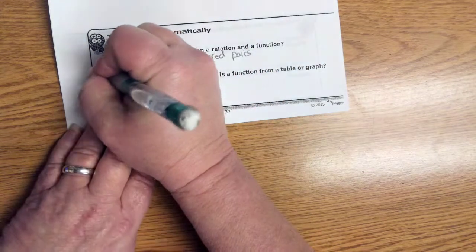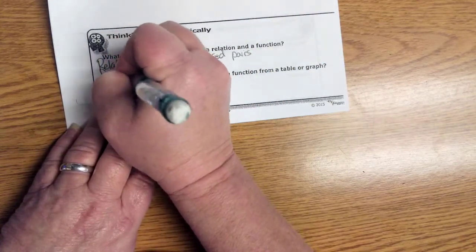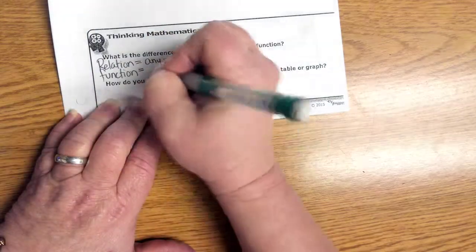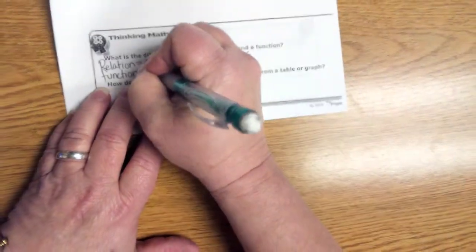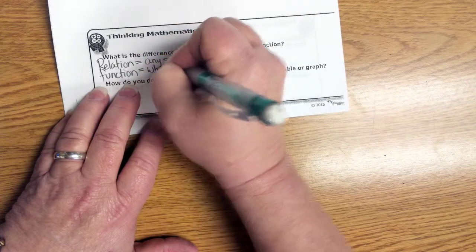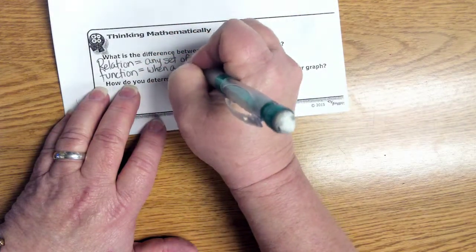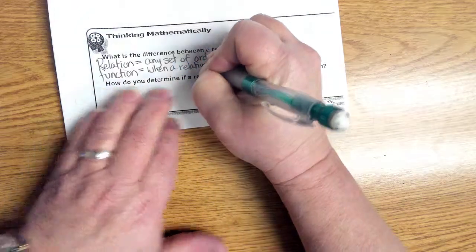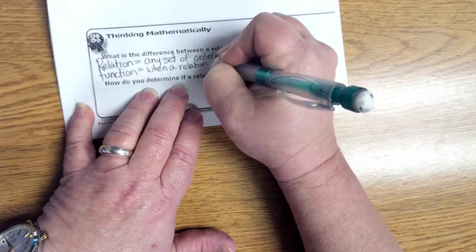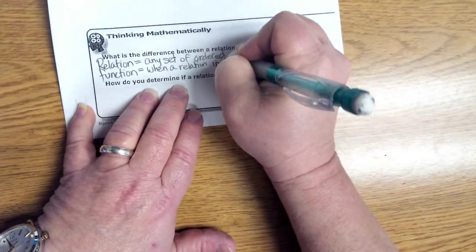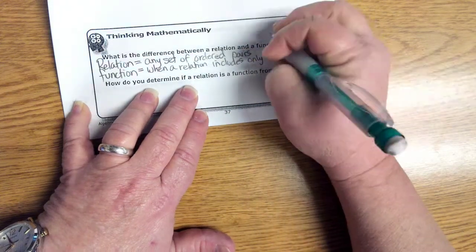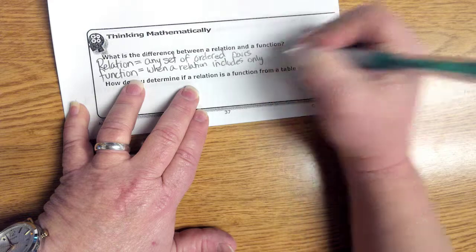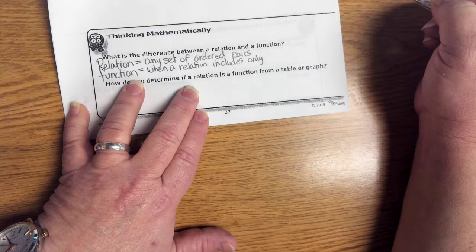Okay, a function occurs when a relation includes only, oh, that's really bad wording.